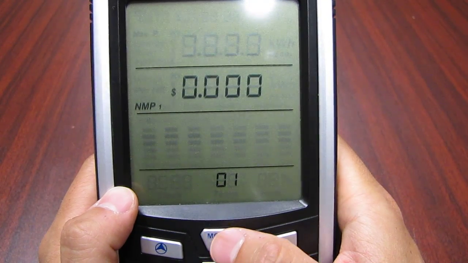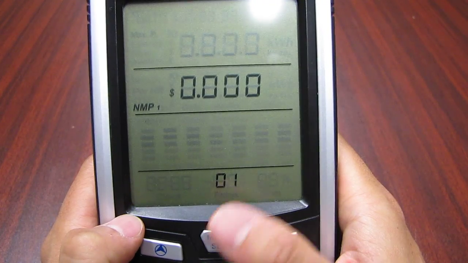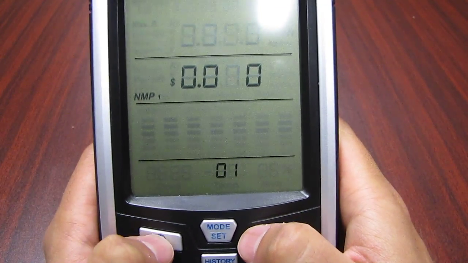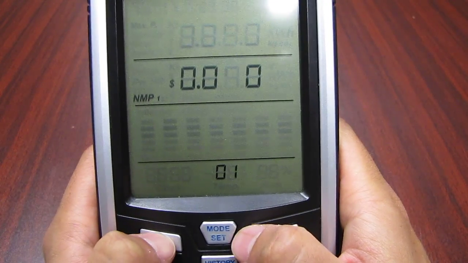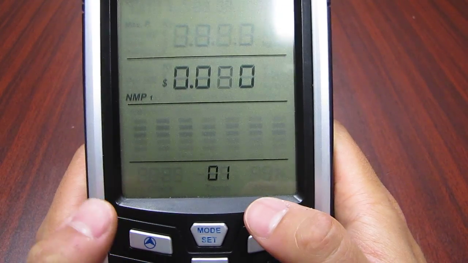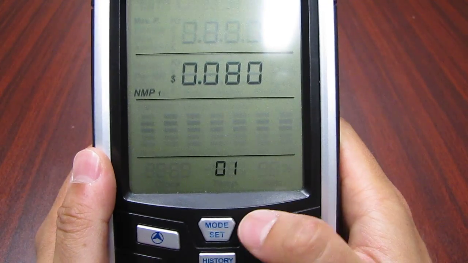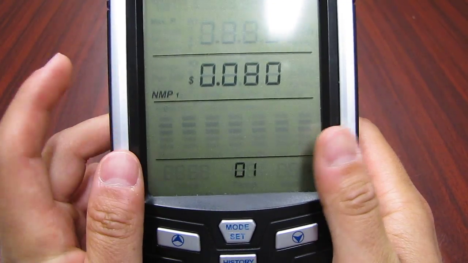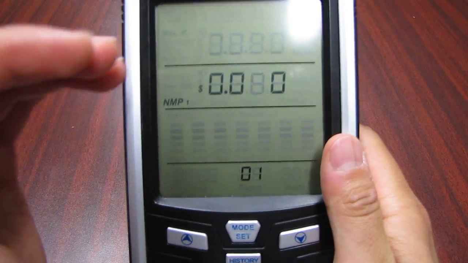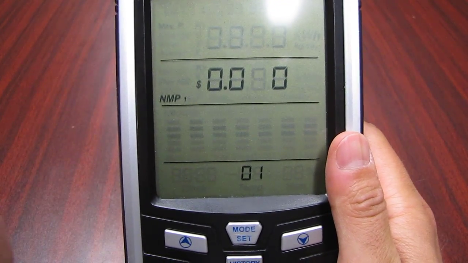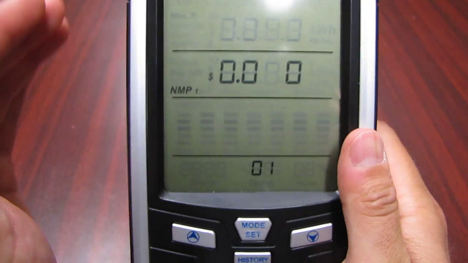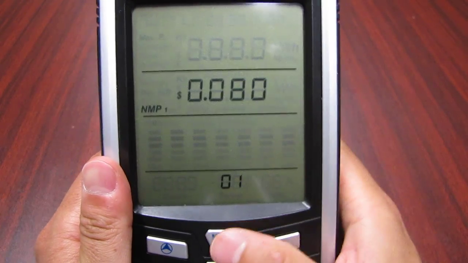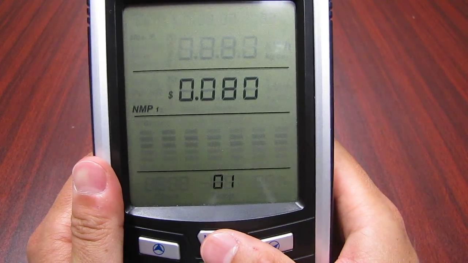Well, what I'm going to do is skip to the 100th digit and go up to 8 cents, and there you go. Set it like that. As I said, if you see a 1 digit here, that means it's a 1 tariff. So that means the 8 cents will apply 24 hours around the clock, 7 days a week. Basically, that depends on your electricity provider.